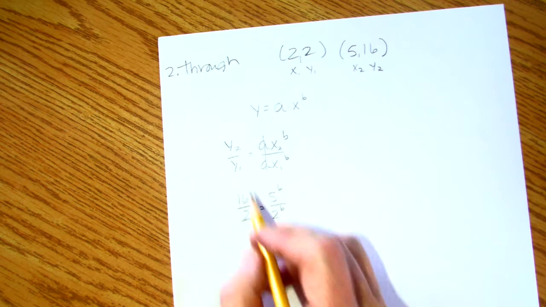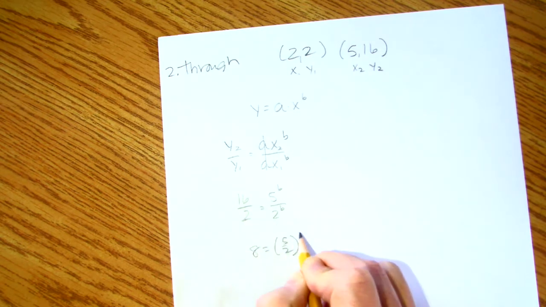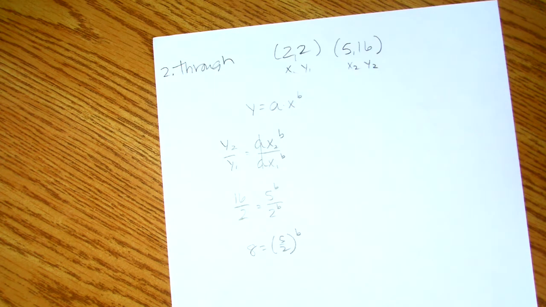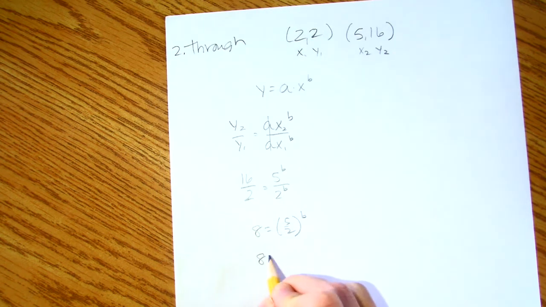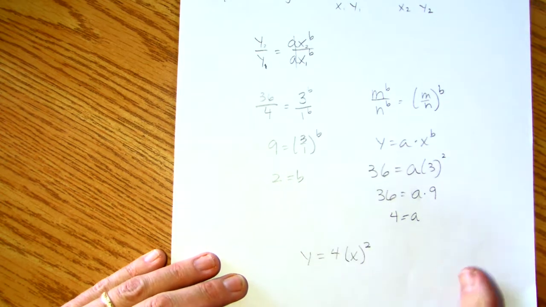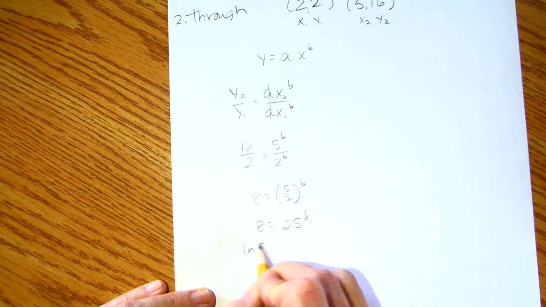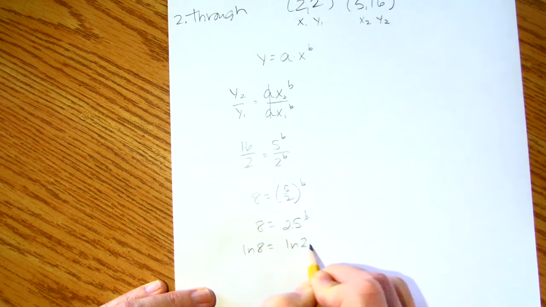And again, remember 16 over 2 is 8. I can write this as 5 over 2 to the b. So 8 equals 2.5 to the b. Now I don't know what this is. In the other one it was easy. 3 to the what equals 9. Well, that's just squared. Here I would natural log both sides, or log, whichever you prefer.